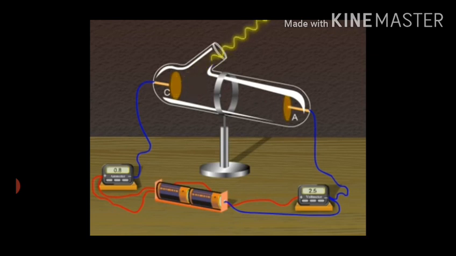The photocurrent can be increased or decreased by varying the potential of the collector plate with respect to the emitter plate. The intensity and the frequency of the incident light can also be varied, as can the potential difference V between the emitter and the collector.